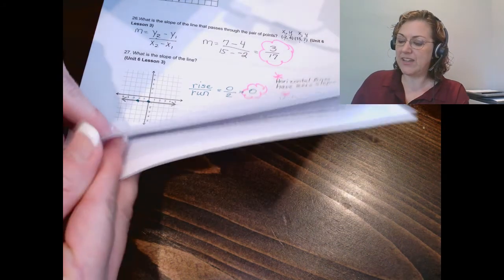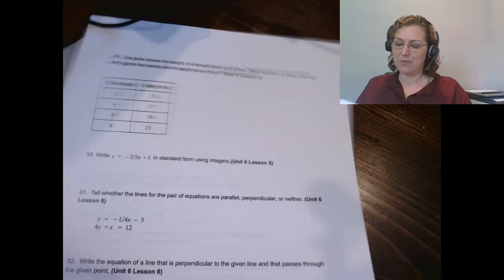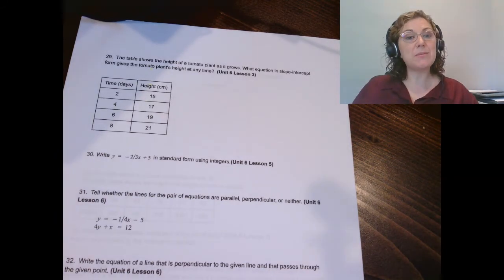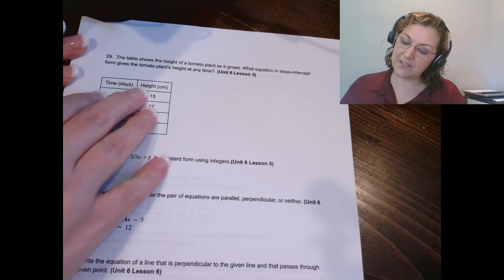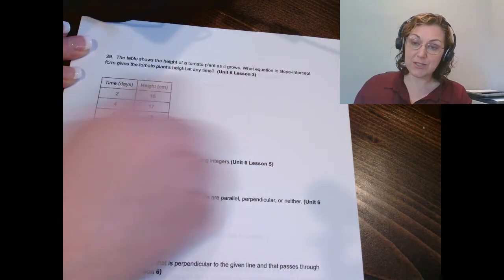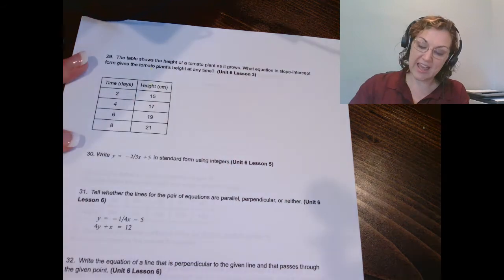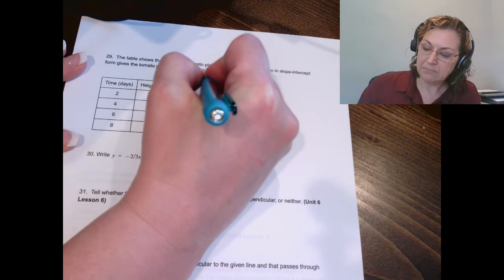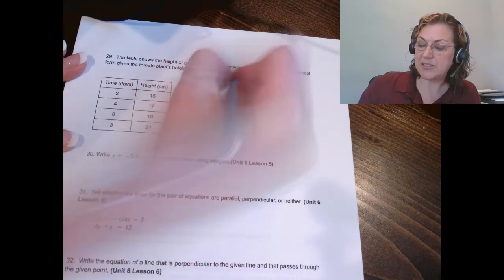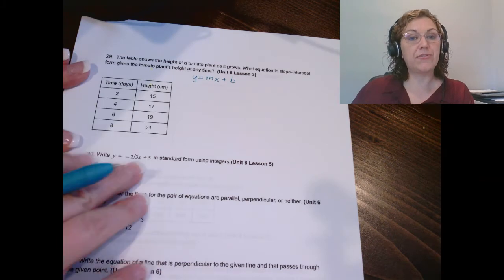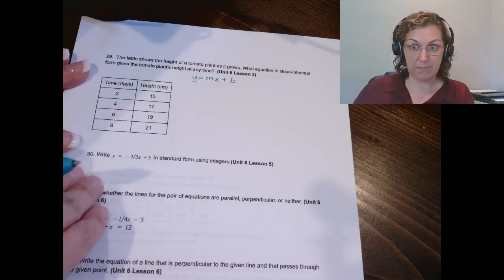All right, moving along, we're on number 29. Number 29, we're working from a table, shows the height of a tomato plant as it grows. Write the equation in slope-intercept form. Okay, now slope-intercept form we've talked about previously as y equals mx plus b. And you're given a table. So the first thing that I would find is m.